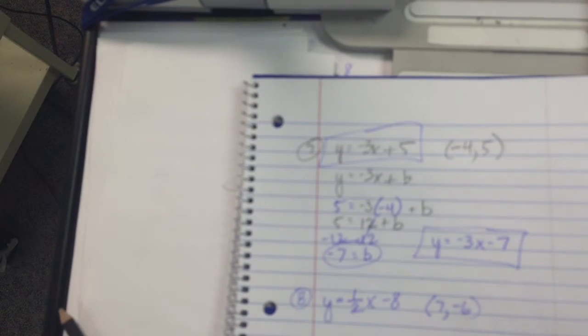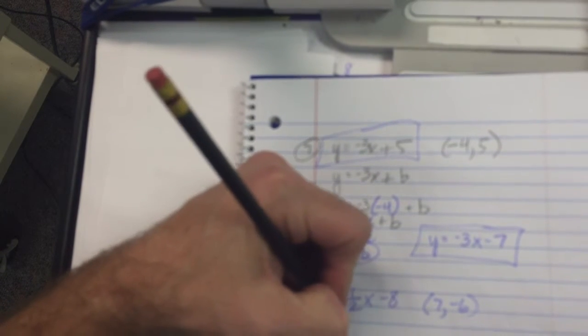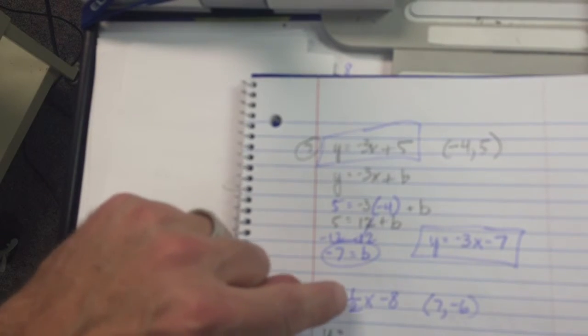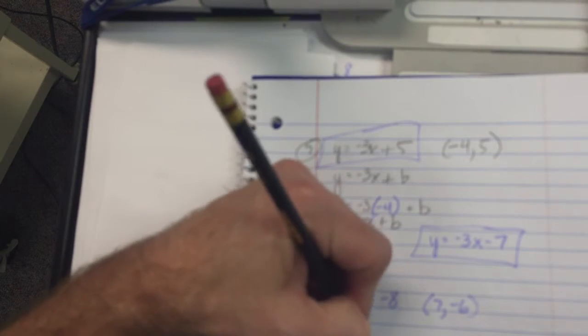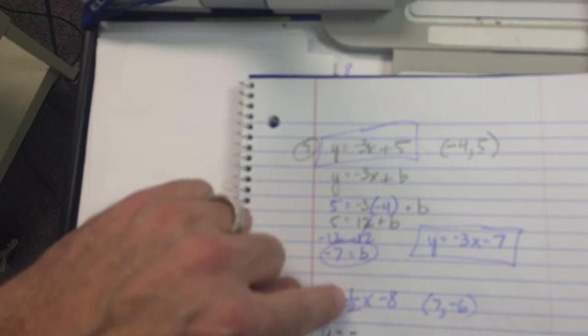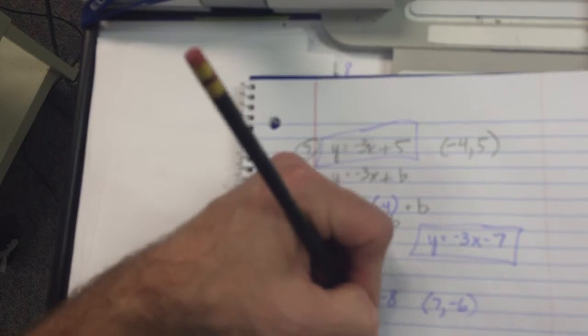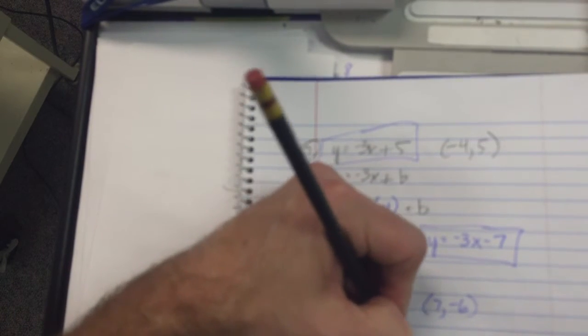Okay, so I know that the slope of the perpendicular line is going to be the opposite reciprocal of this. So since this is positive, I know it's going to be negative, and the reciprocal of 1 over 2, or 1/2, is 2 over 1, or just 2. So I know that we have this to start with.